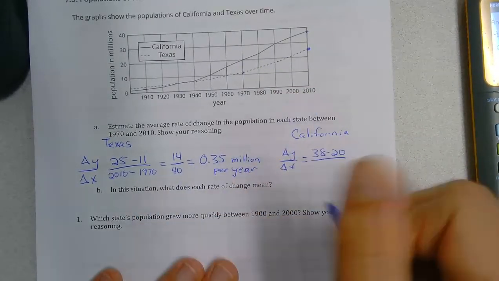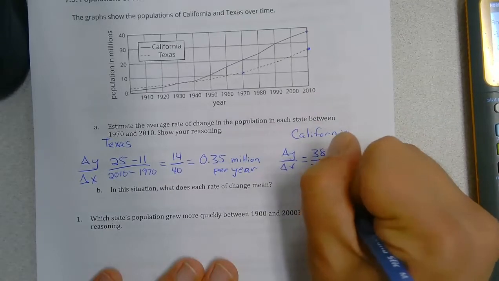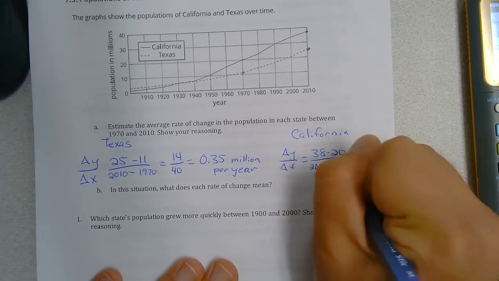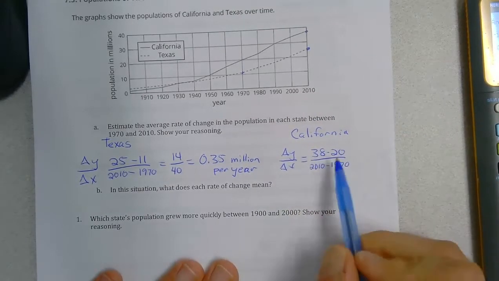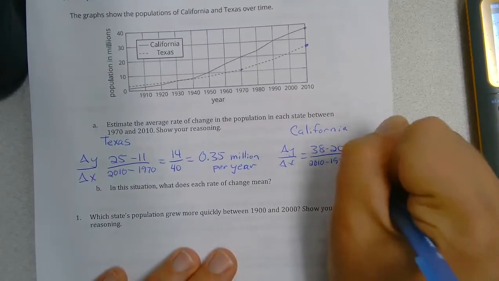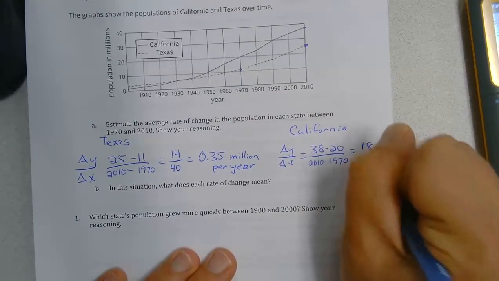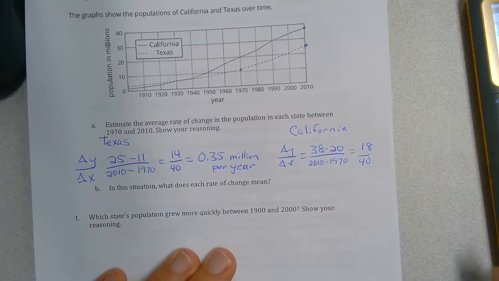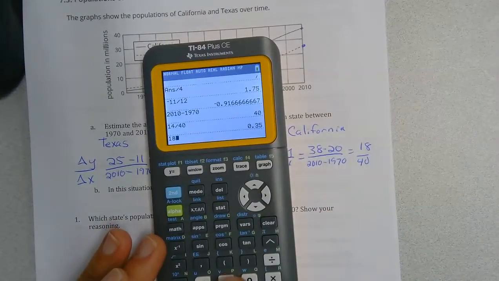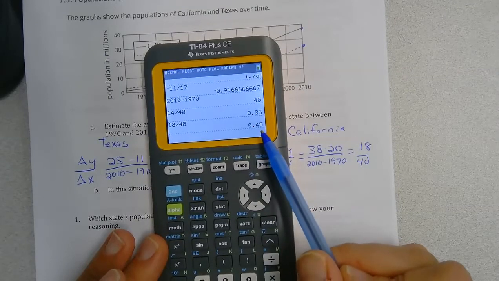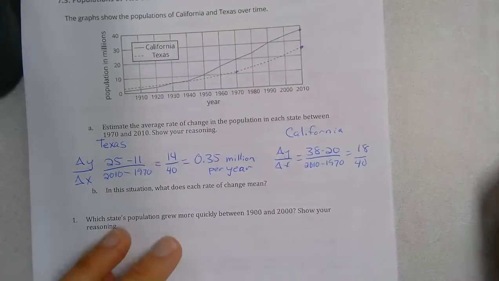And then divide that again by 2010 minus 1970. So in this situation, we have an increase of 18 million people divided by 40 years, which gives us an increase of about 0.45 million people per year.